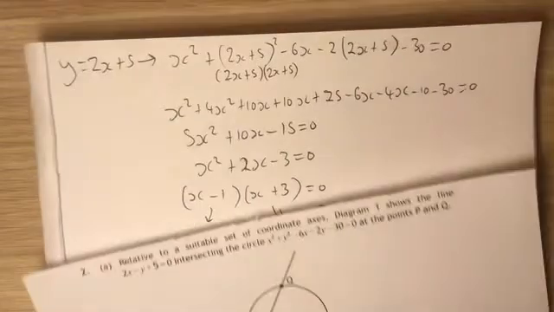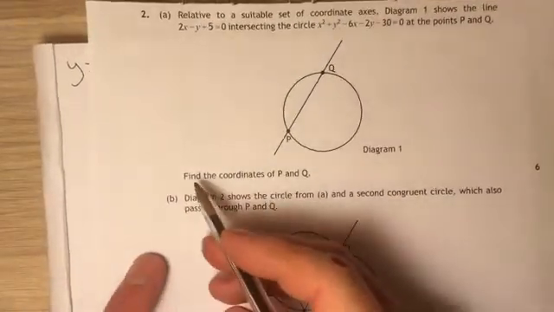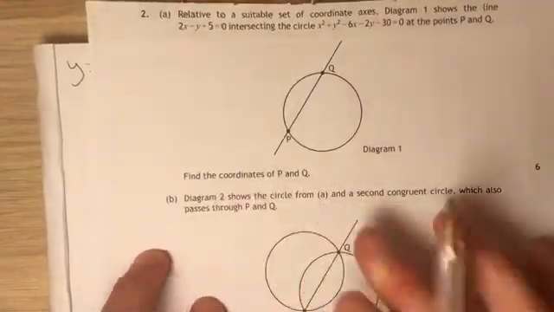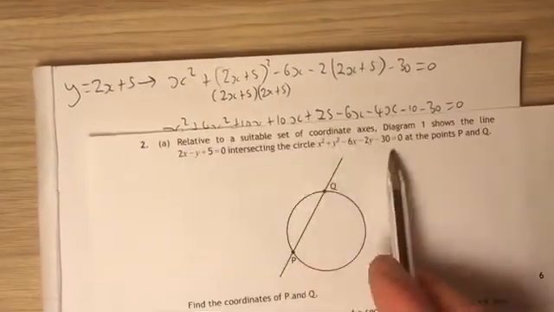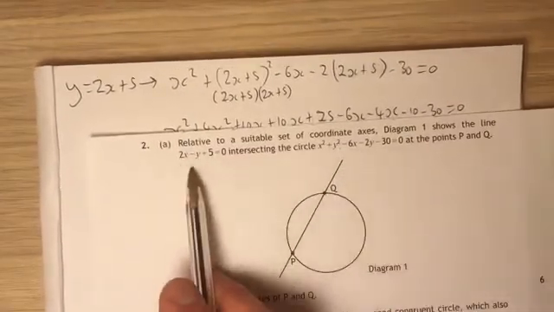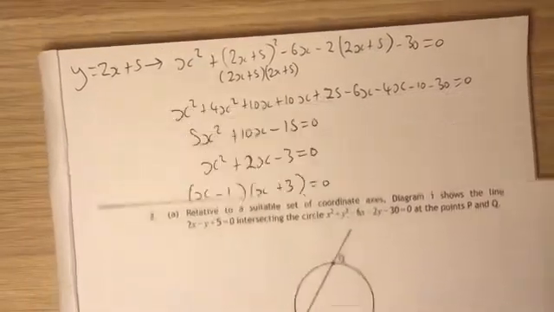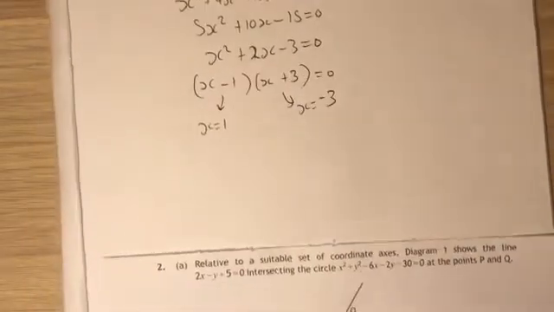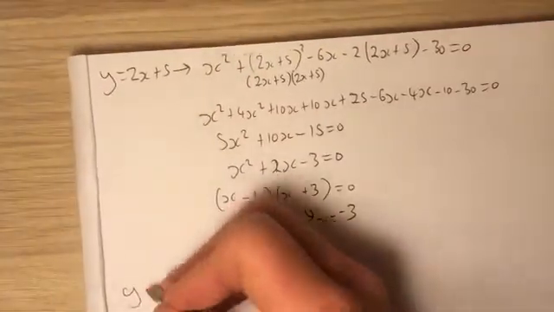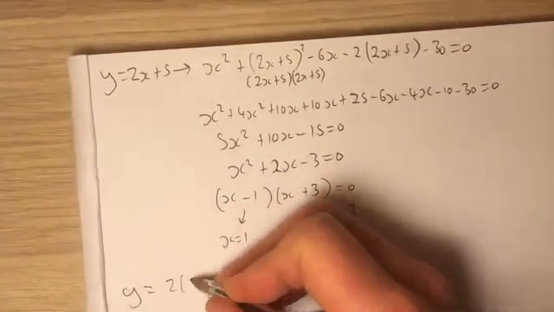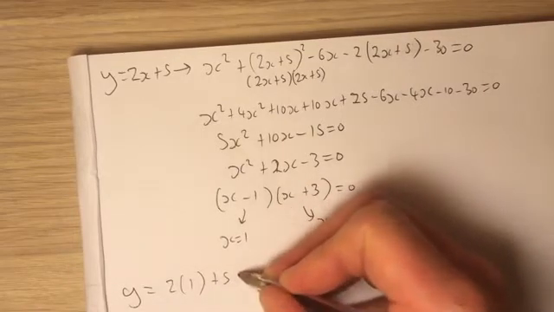Don't think you've finished yet, team, because we need to find the whole coordinates. We need the y coordinates. So you can substitute these into that mess or into the easy thing. Your pick, okay? I'm going to put them in the easy thing. So what have I got here? I've got y equals 2 lots of 1 plus 5.